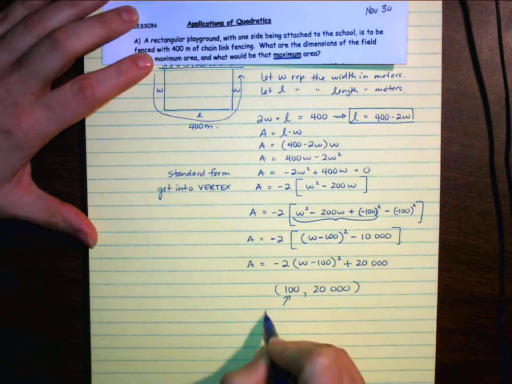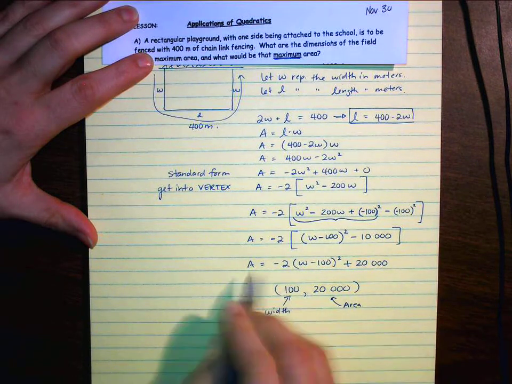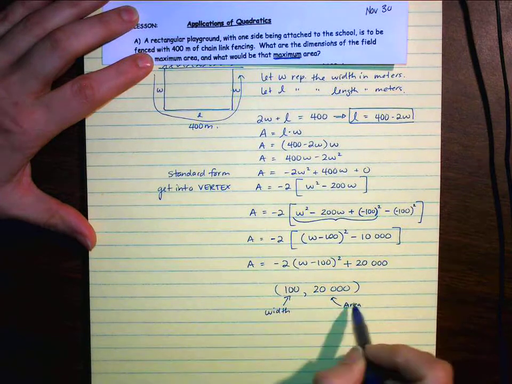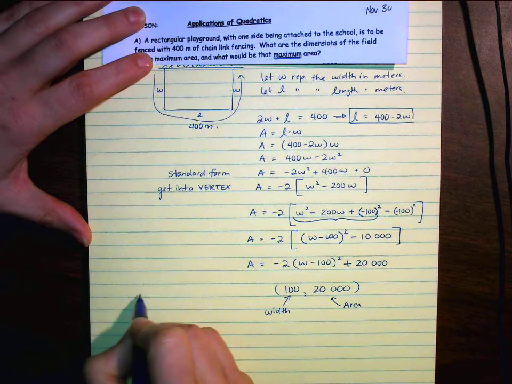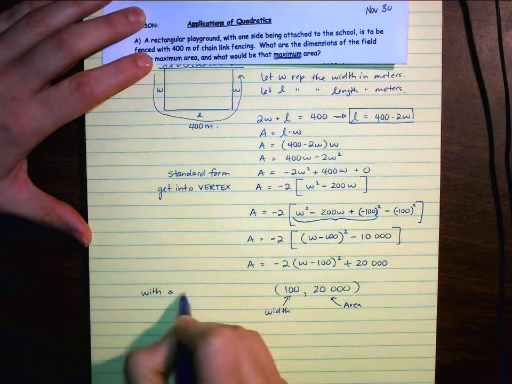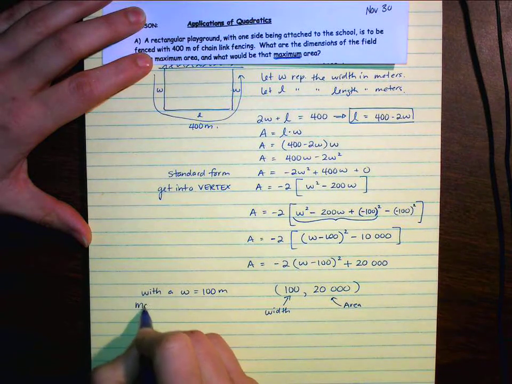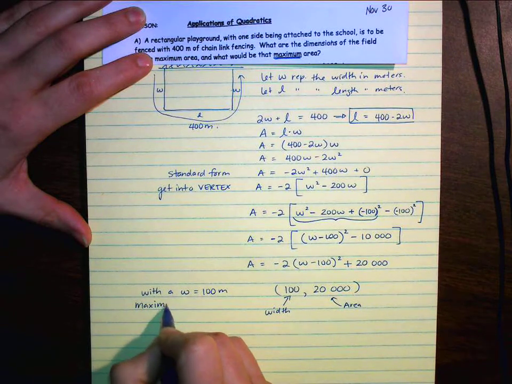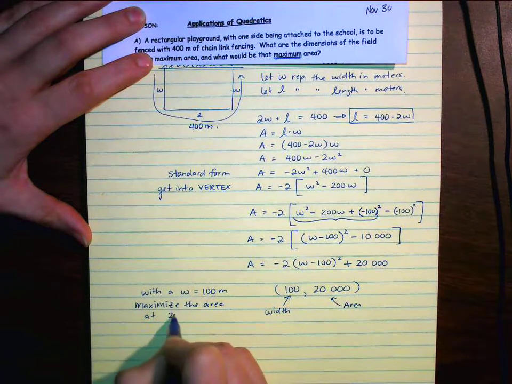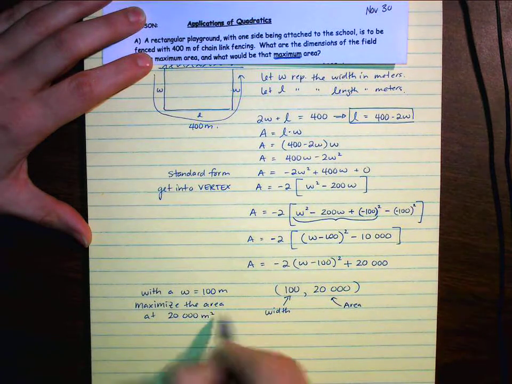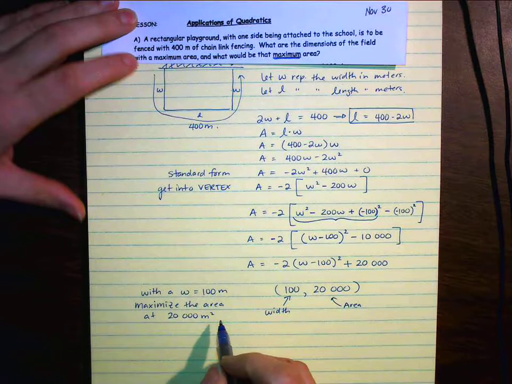This right here is our width dimension, and this right here is our area, because that would be our y part of our vertex. So what this is saying is with a width equal to 100 meters, we would maximize the area at 20,000 meters squared.